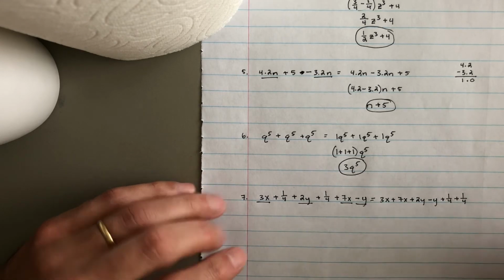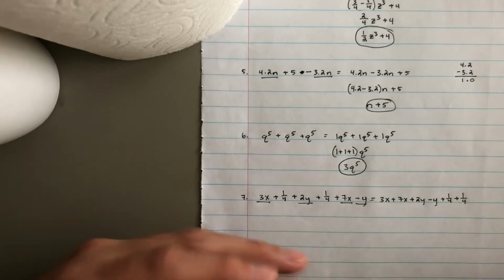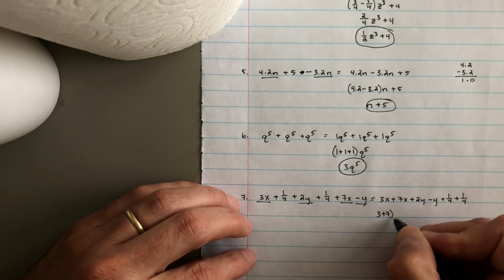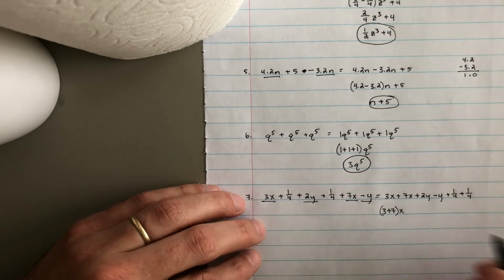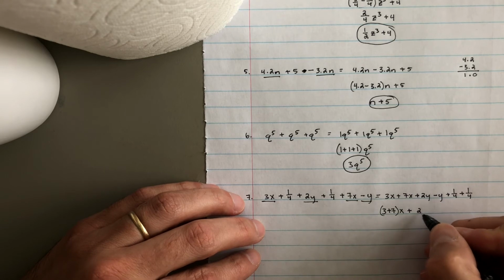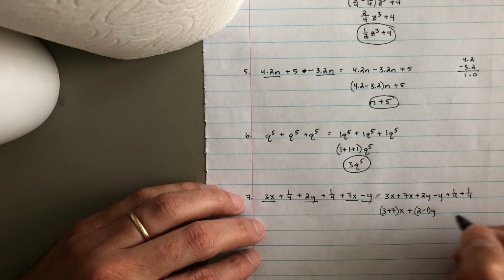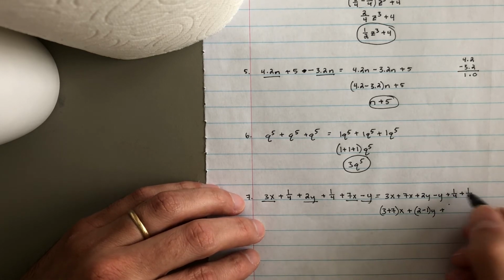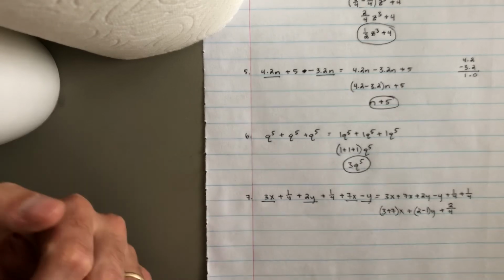There we go. Now I'm going to start combining them using distributive property. This would be 3 plus 7 in parentheses, with the x out. I'm just going to move right into the next one. I got 2 minus 1 in parentheses with the y right next to it. And then I'm just going to go ahead and add these up already. This is 1 plus 1 is 2, and then my denominator is just 4.